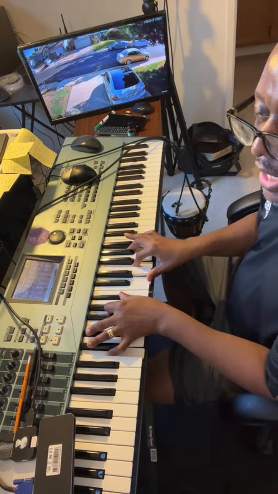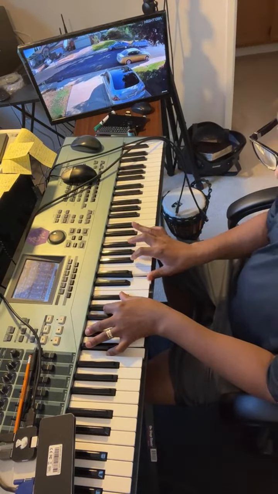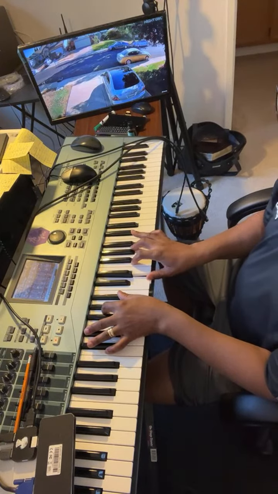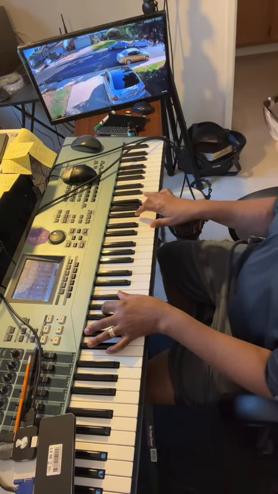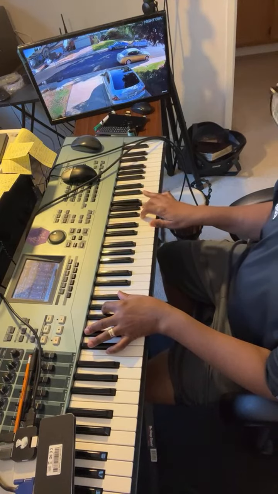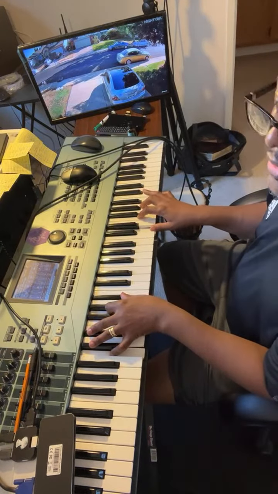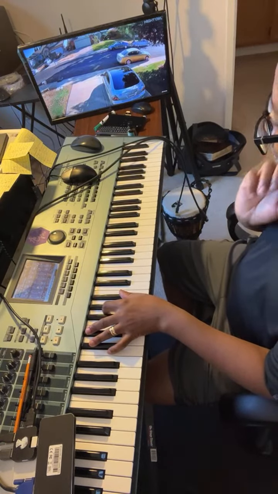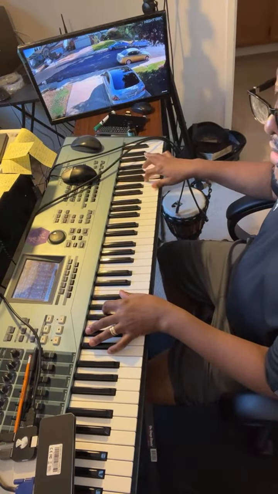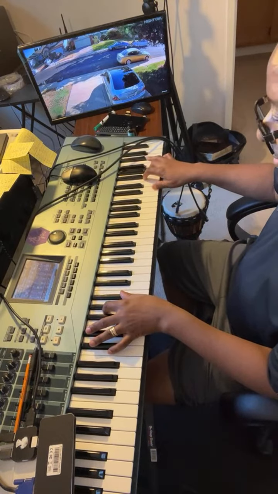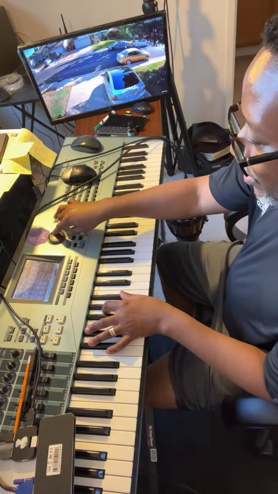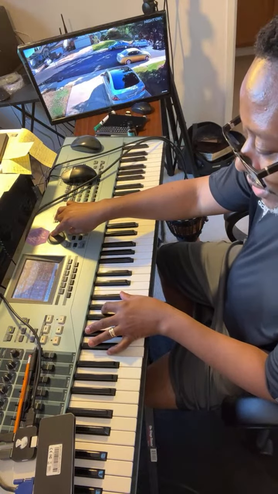C minor 13, 9, 11. So 13, 9, 11. Y'all know what's finna come. And you probably hear some stuff like that in rap, or whatever other types of music they have out there, R&B.